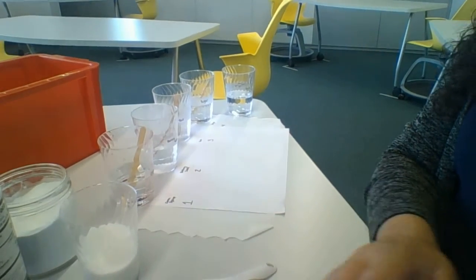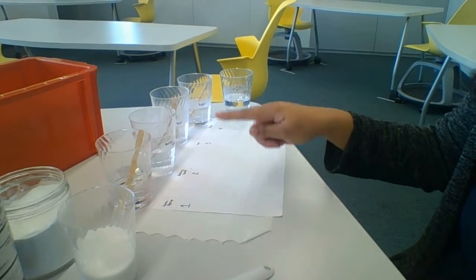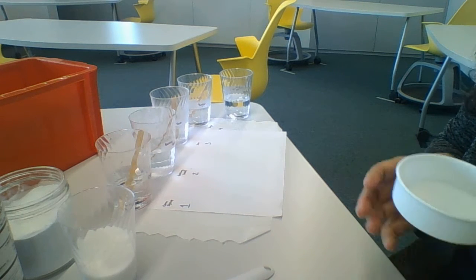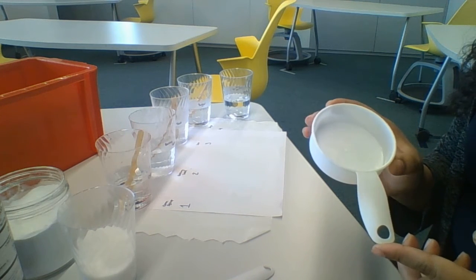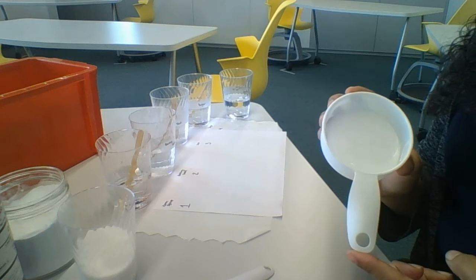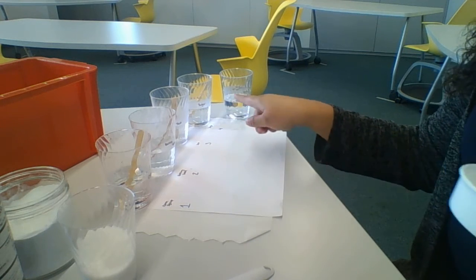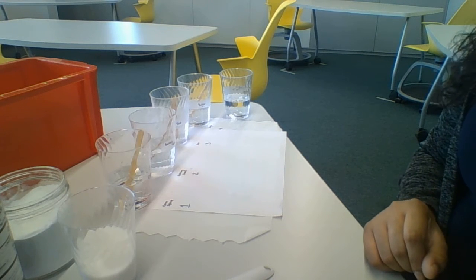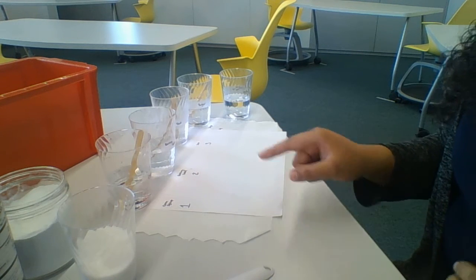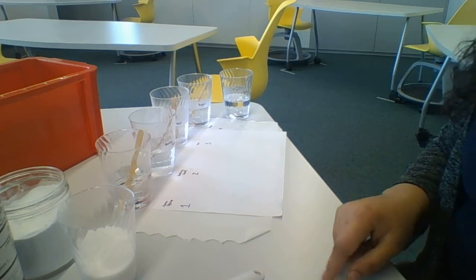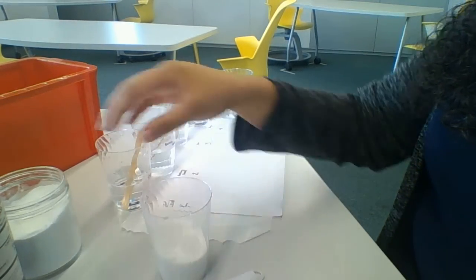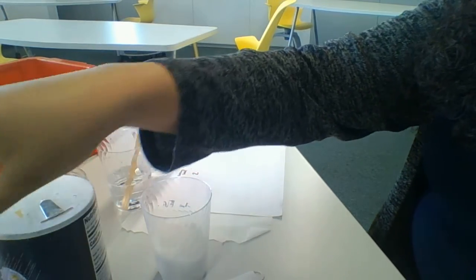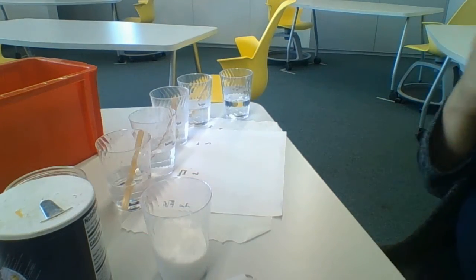As you guys can see right here, I do have 5 cups of water. I went ahead and poured half a cup of water in each of the cups. We do want to make sure that each cup has the same amount of water and substance, such as sugar, baking soda, salt, or corn syrup.